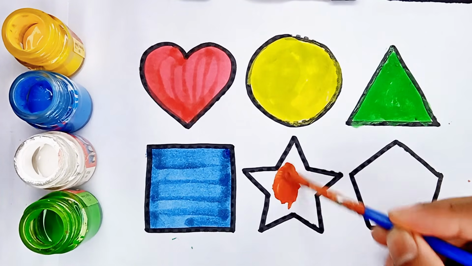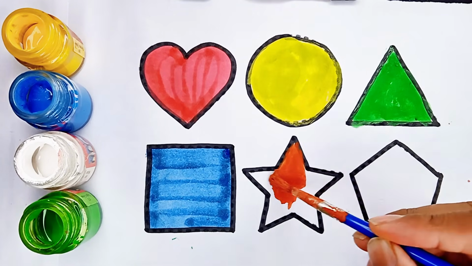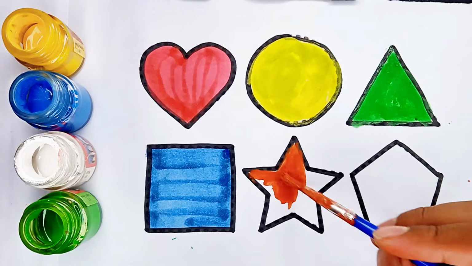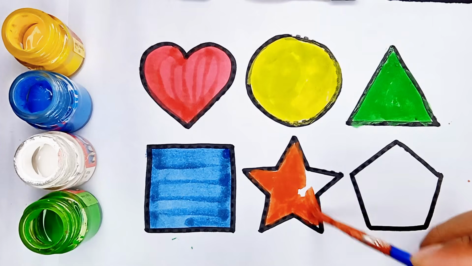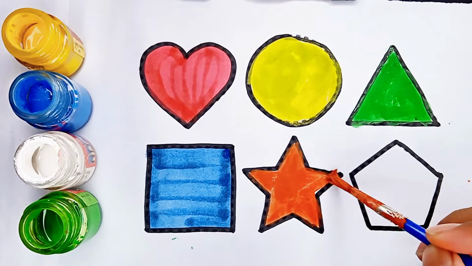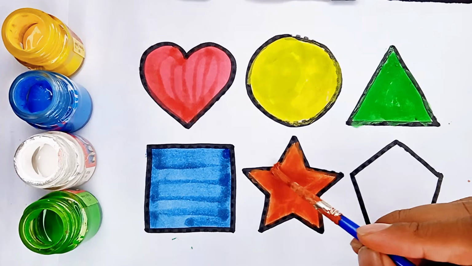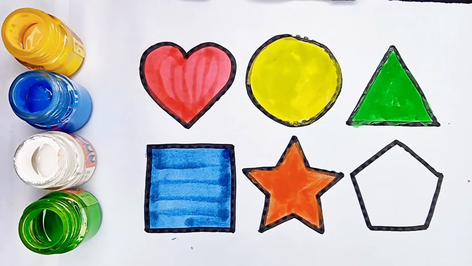I am using brown color now. I am using yellow color now.